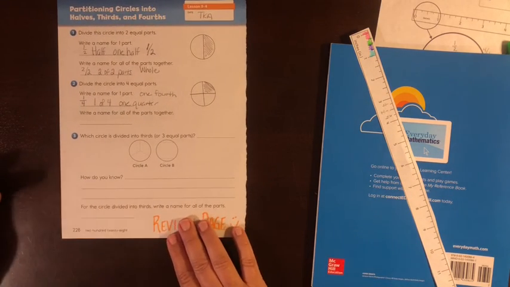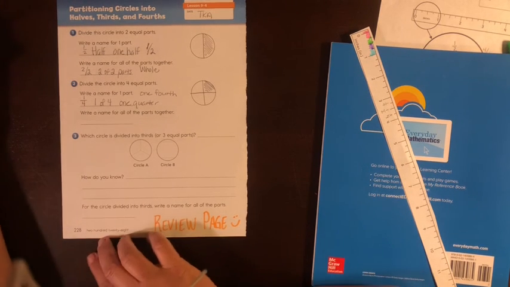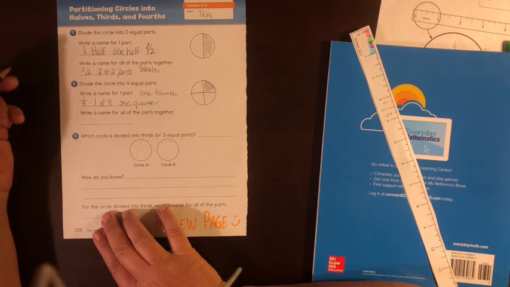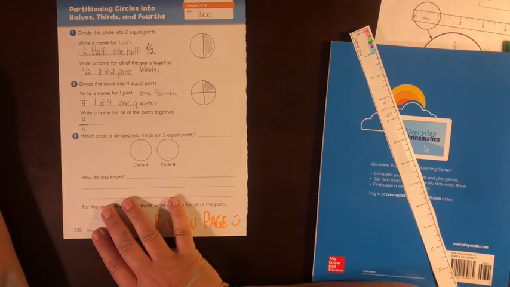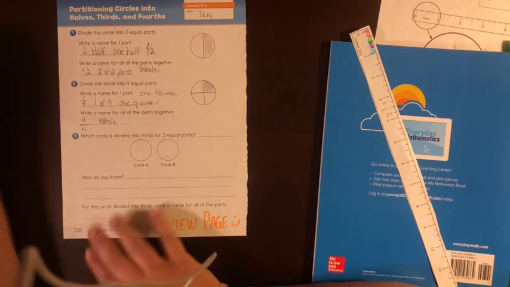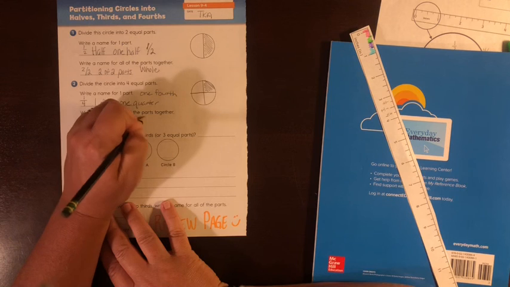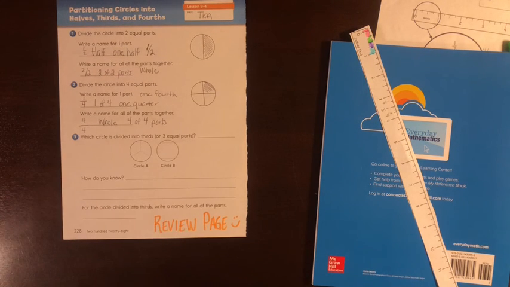Okay. Write the name of all the parts together. Easy way: 4/4. Or you could say whole, or you could say 4 of 4 parts. Either one of those is correct.